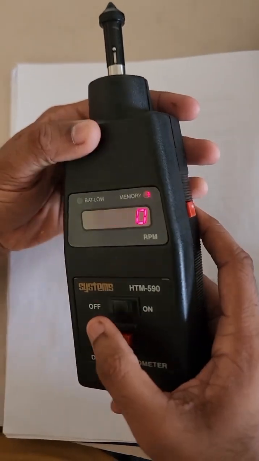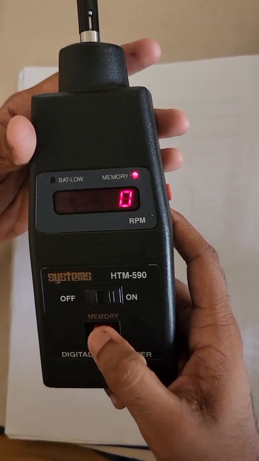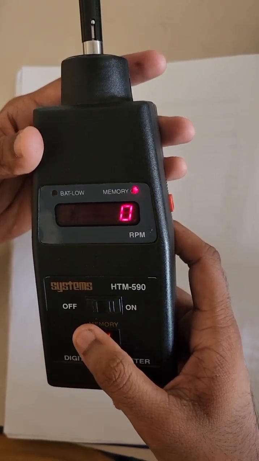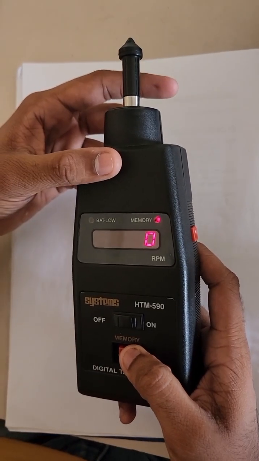This is the on and off switch. This is on, this is off. This button is called the memory button. It is used to store the highest value of speed of the motor or engine so that it can be used further for calibration and threshold.